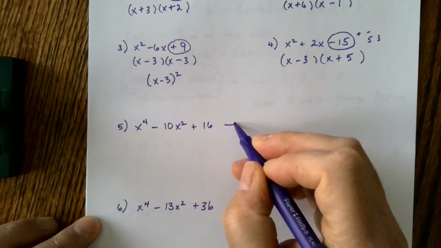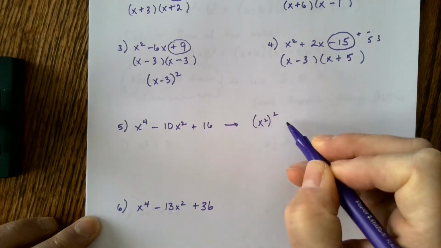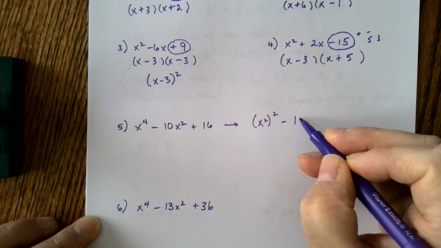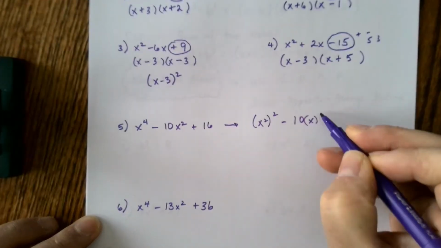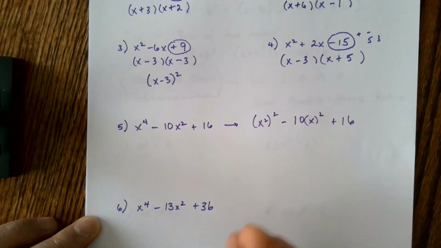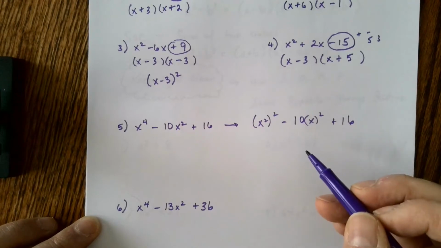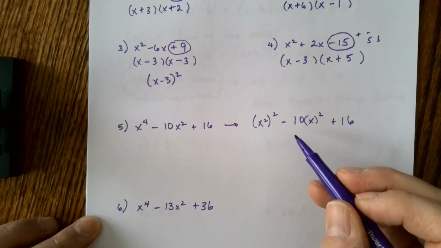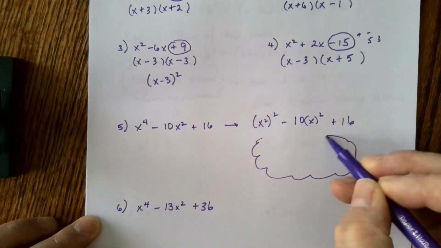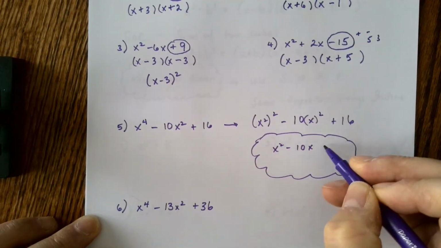Well, we can think of this, again, I'm just using this as an example, of x squared squared minus 10x squared plus 16. The reason why I'm bringing that out is our x could almost be x squared. Now what does that do for us? Well, I could rewrite this problem and treat this like it was x squared minus 10x plus 16.